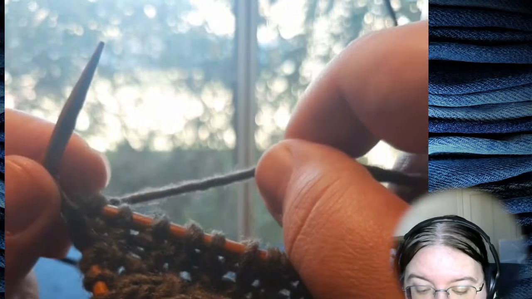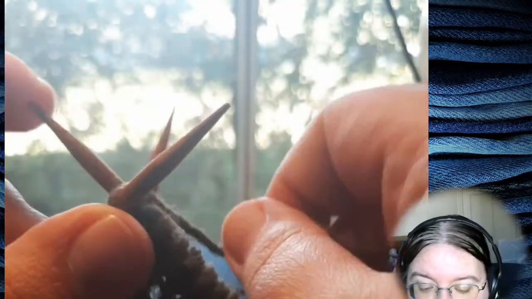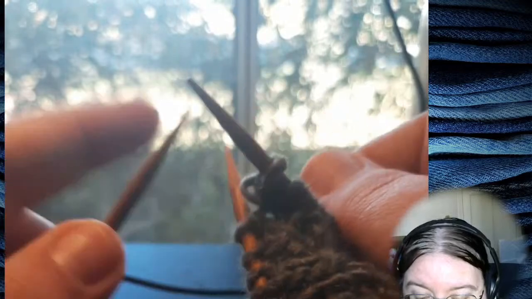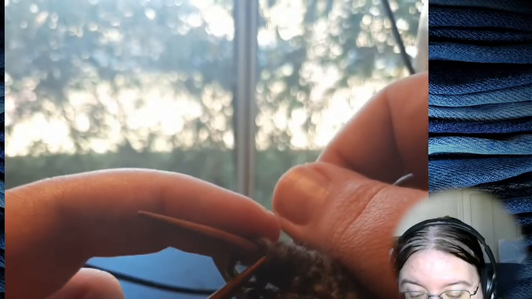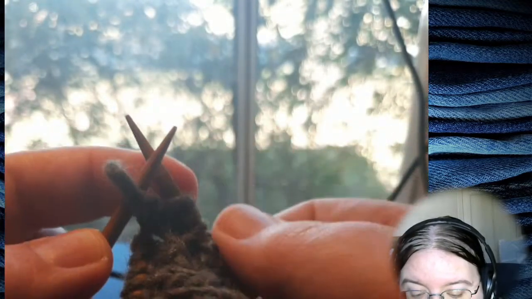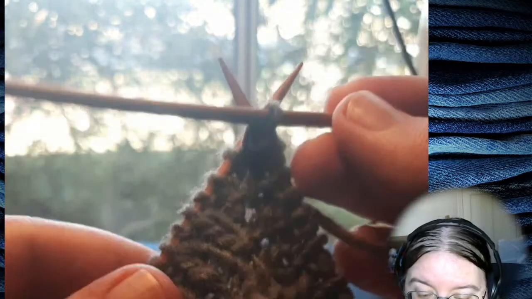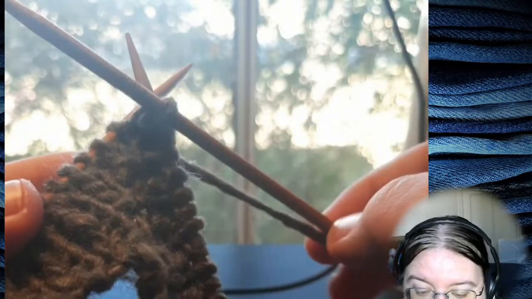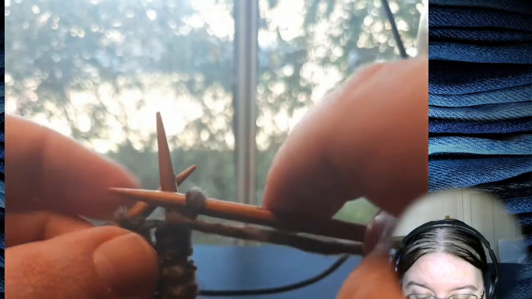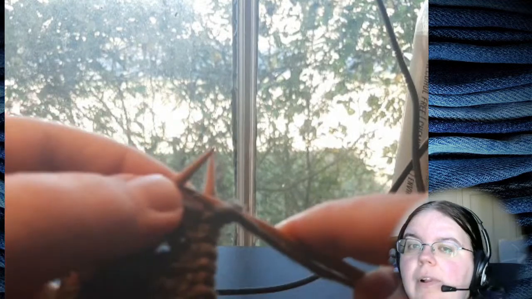Let's see, purl, yarn over, knit, then lift. This next one is a purl.